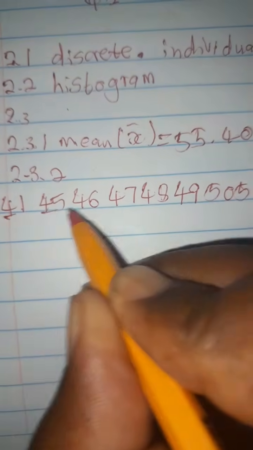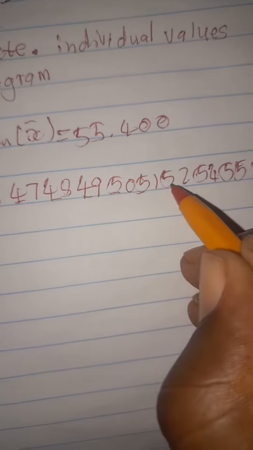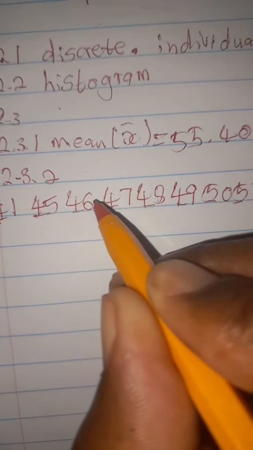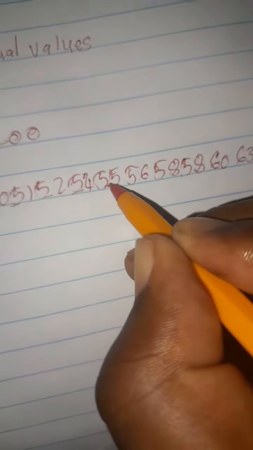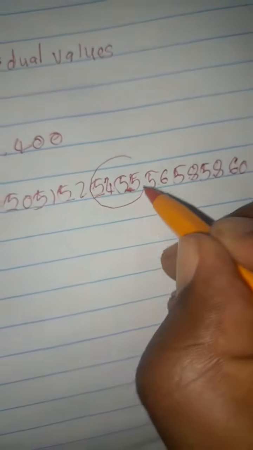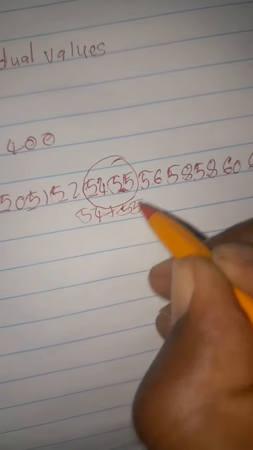So you're going to count 10, since it's 20. 1, 2, 3, 4, 5, 6, 7, 8, 9, 10. On the other side, we're also going to count 10. 1, 2, 3, 4, 5, 6, 7, 8, 9, 10. So meaning both of these, we will add them. So it's going to be 54 plus 55 divided by 2.